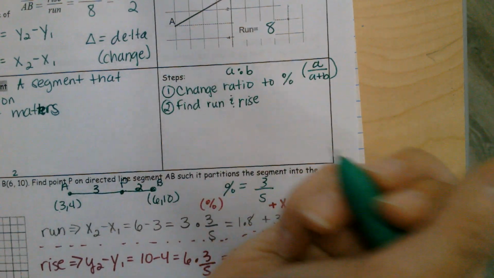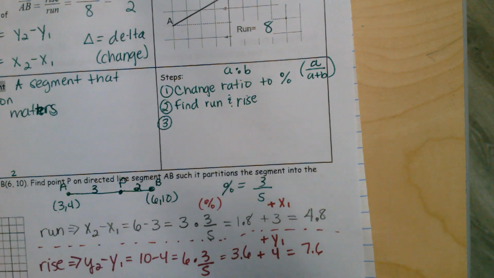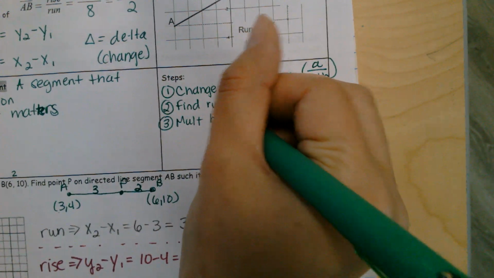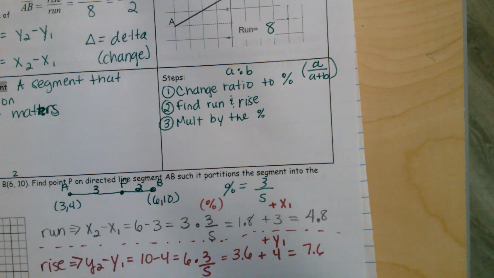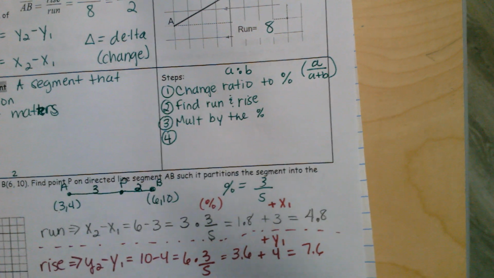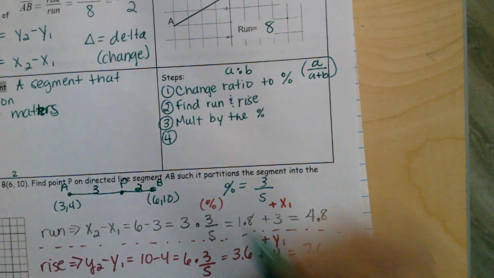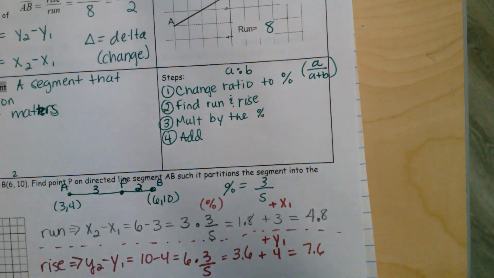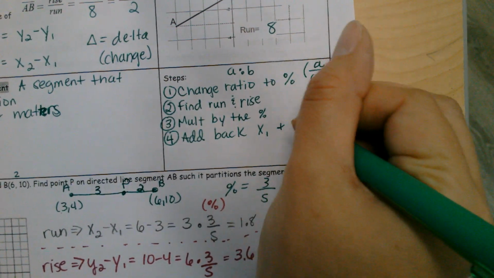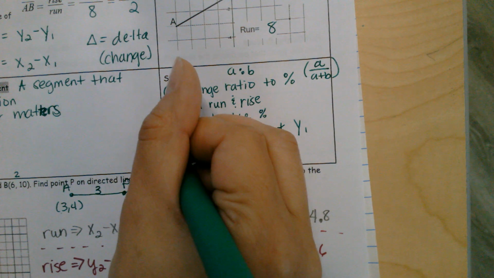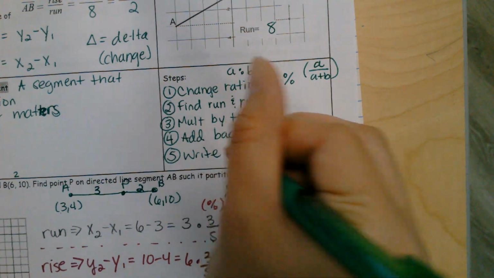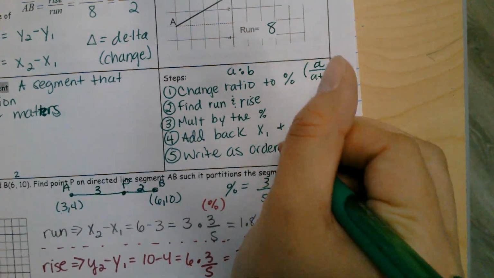The next step, yep, multiply by the percent. And then step 4, add back what? X1 and Y1. And the last step for good measure, write as an ordered pair, which is just X comma Y.